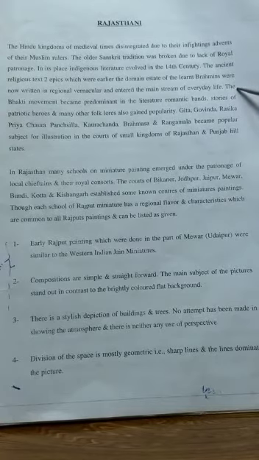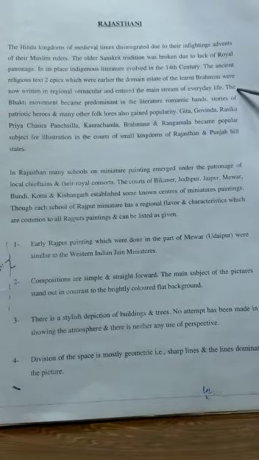Students, the Hindu kingdoms of medieval times disintegrated due to their infighting and the advent of Muslim rulers. The older Sanskrit tradition was broken due to the lack of royal patronage. In its place, indigenous literature evolved in the 14th century. The ancient religious texts and two epics, which were earlier the domain of the learned Brahmins, were now written in regional vernacular and entered the mainstream of everyday life.